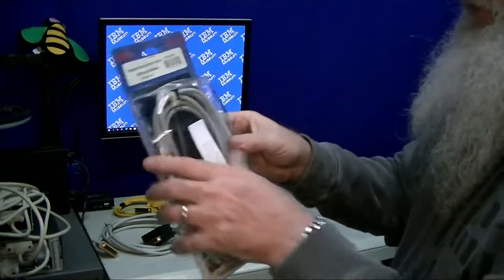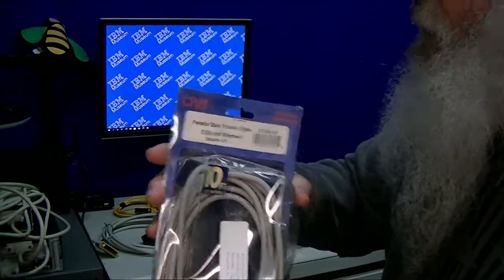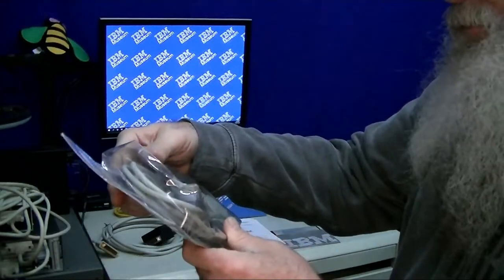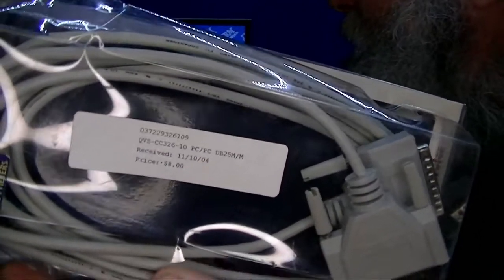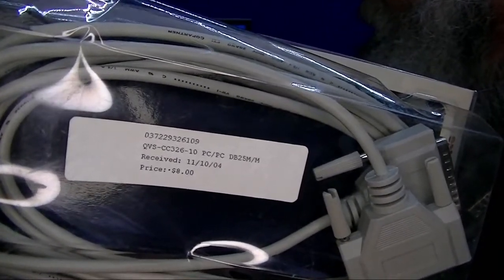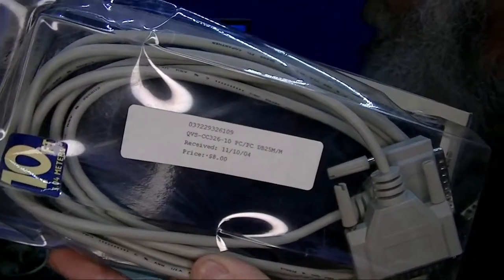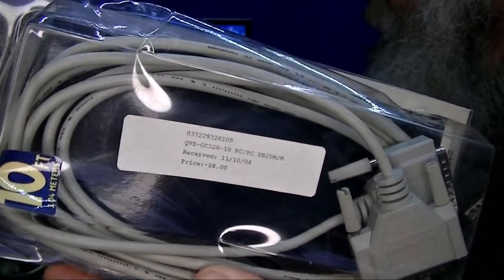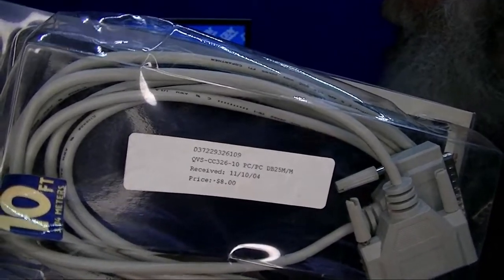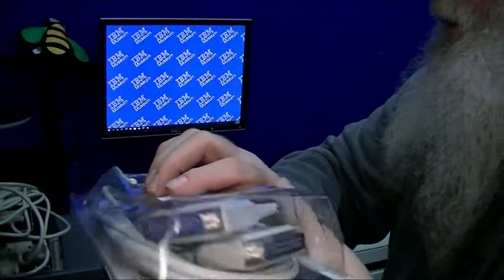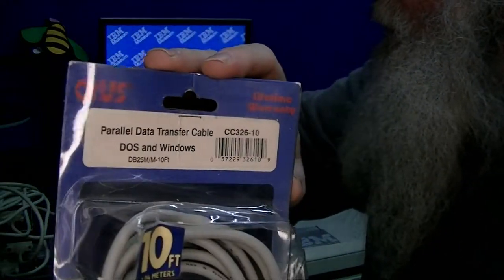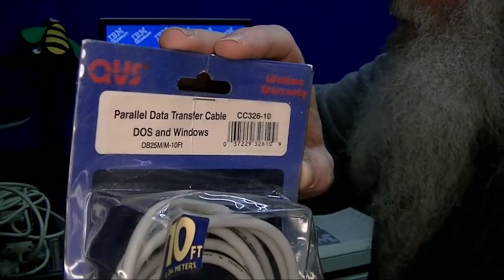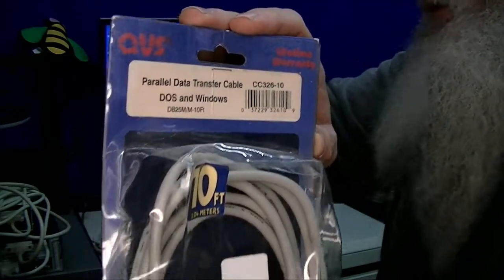This is even a 10-foot. The label probably has the price from back in the day of $8. And it says it's a 10-foot PC to PC DB25. And again, those connections identified there as a parallel data transfer cable, DOS and Windows.